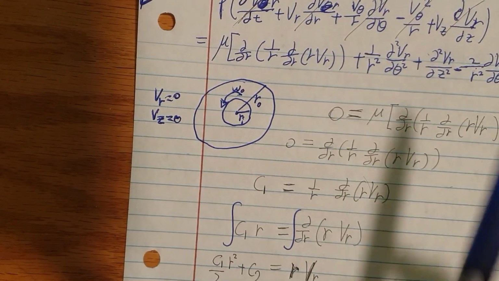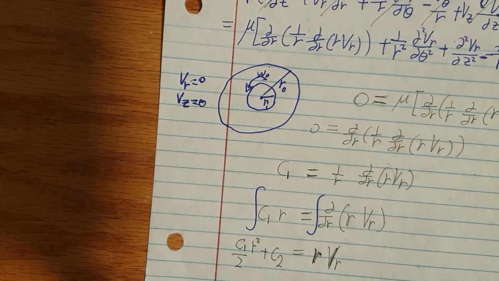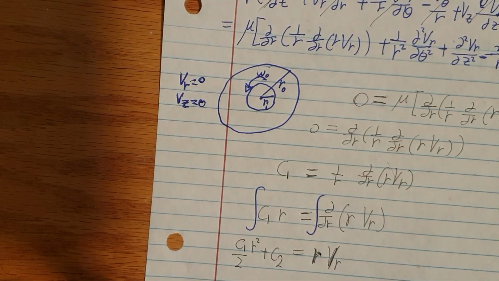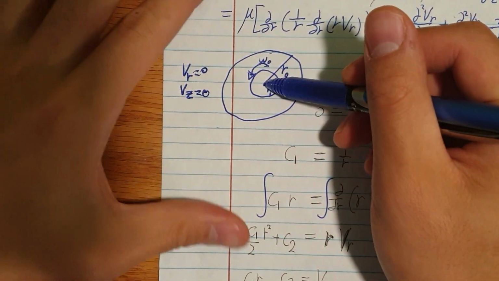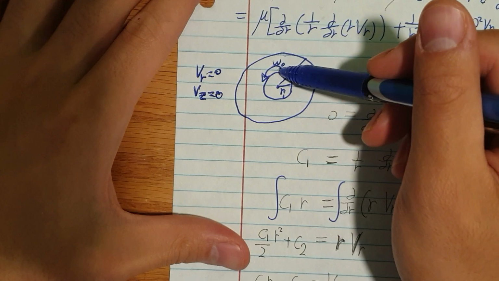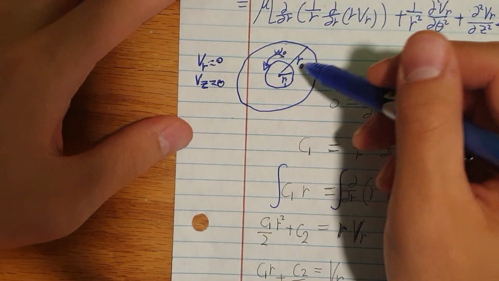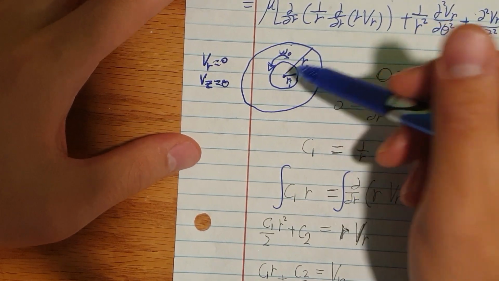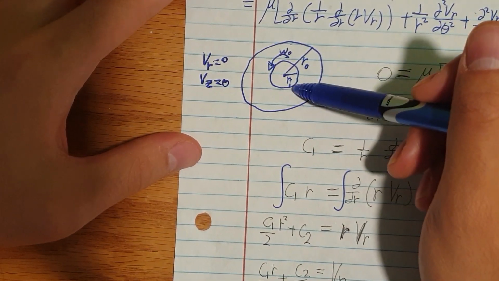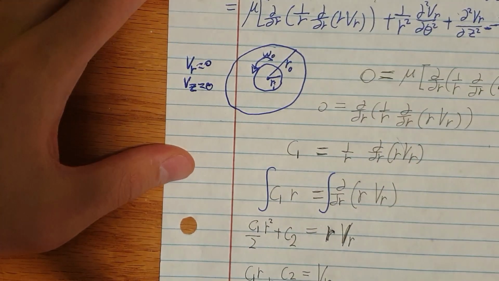For this problem, we have two cylinders that have the same center, and the inside cylinder is rotating at the speed of omega O, and then the outside is not moving. The inside radius we're going to call Ri, and the outside radius, we're going to call Ro.